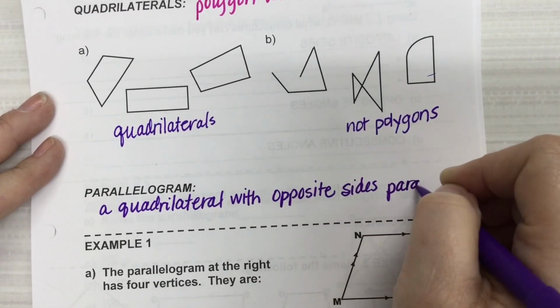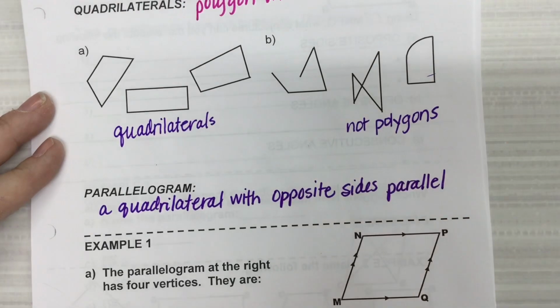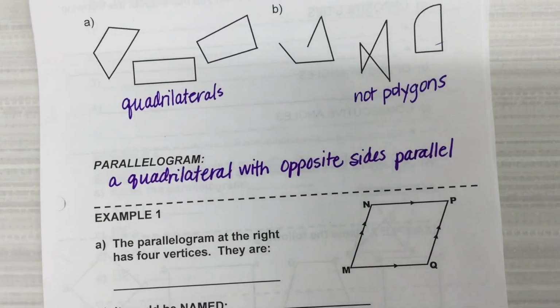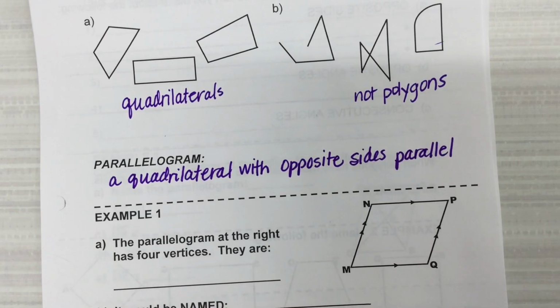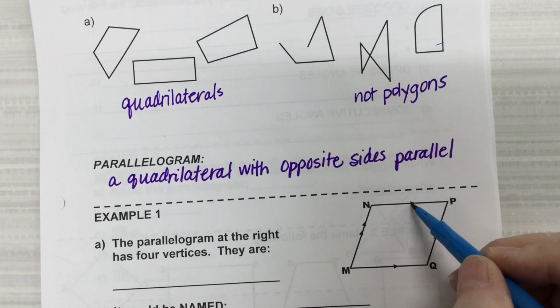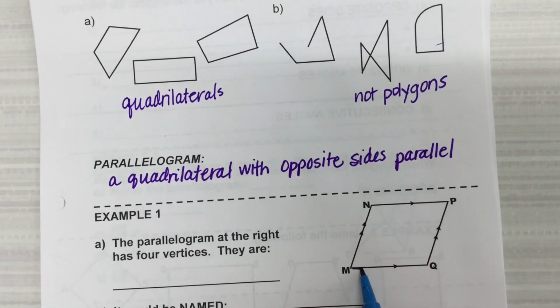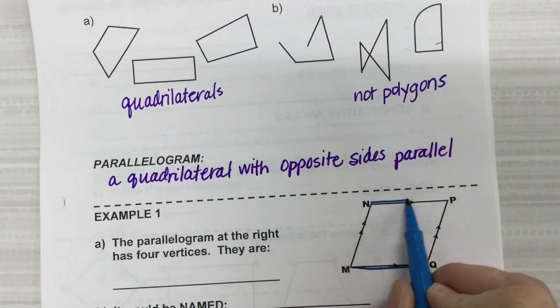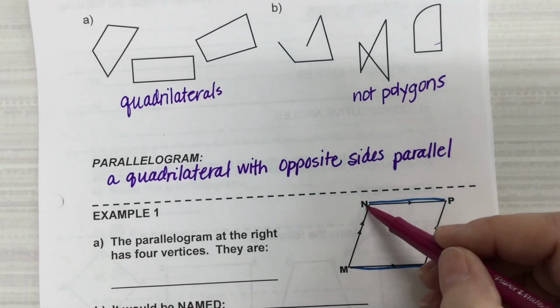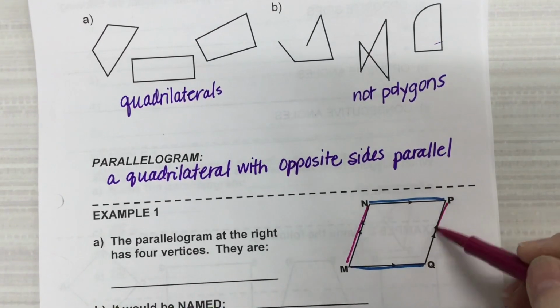That is what a parallelogram is. So the opposite sides in a parallelogram are parallel. In the drawing below, there are markings that indicate parallel. These two sides right here are parallel, and the drawing also shows these two sides are parallel.